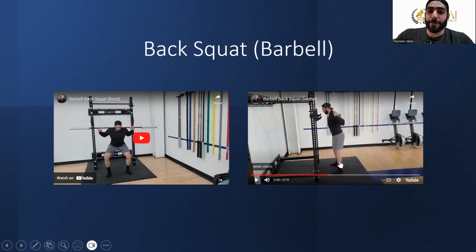Now, from a feet perspective, I go a little bit wider than the hips, not too much. The wider you go with your feet, some people might find a little bit of comfort there, but the issue becomes hip mobility and really getting into the depth of your squat. So I go about a little bit wider.